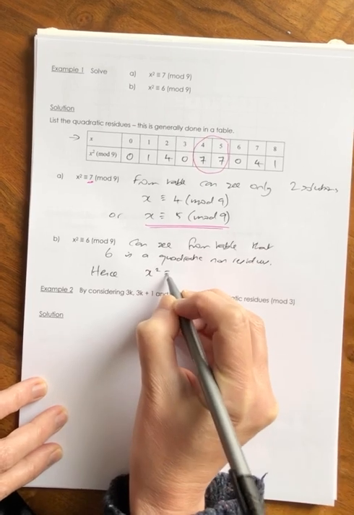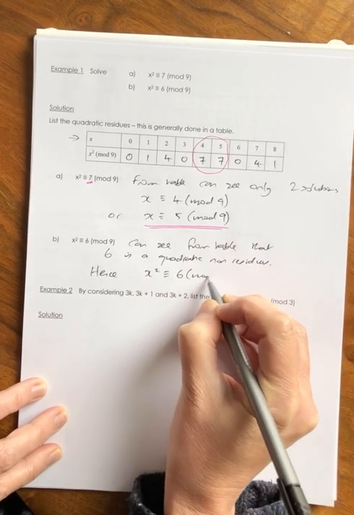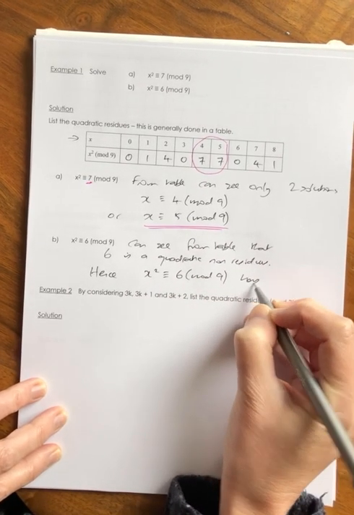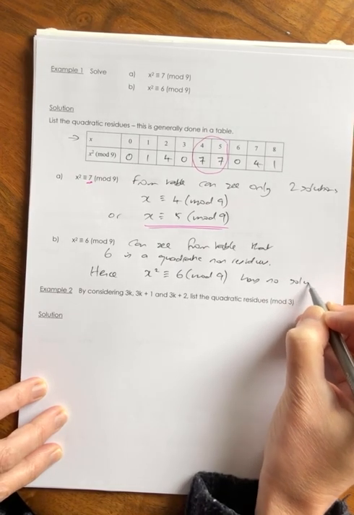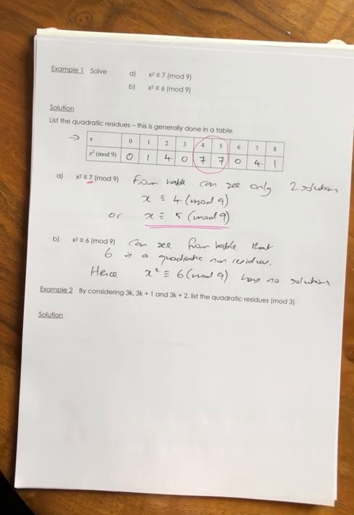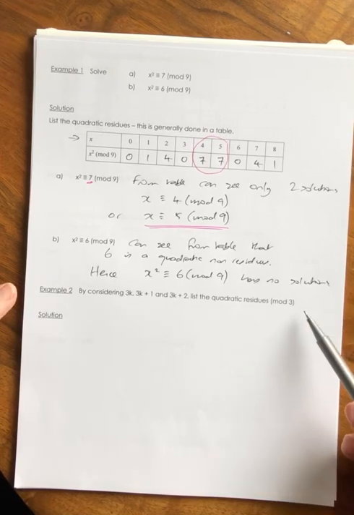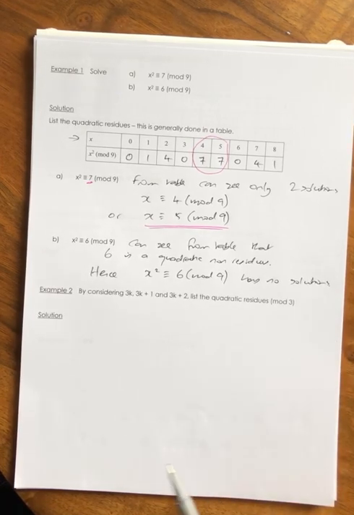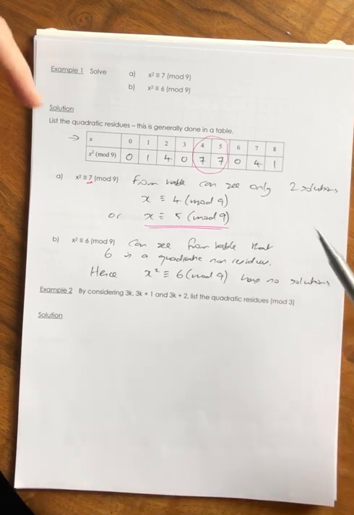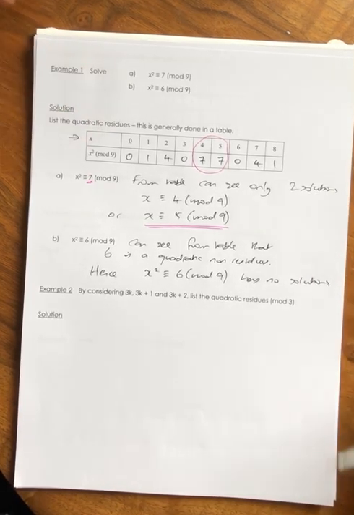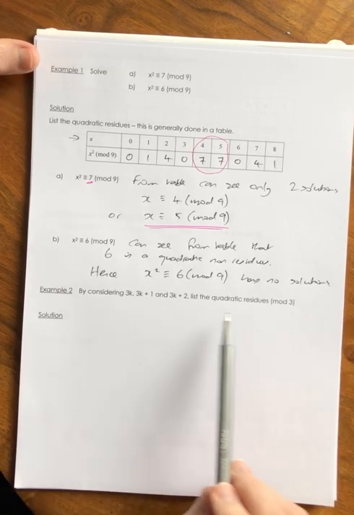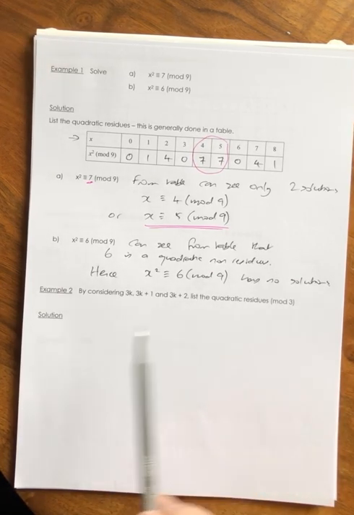Hence, x squared is congruent to 6 mod 9 has no solutions. Okay, so hopefully that should be fine. This second example is just to show that we don't always need to use a table. We could just do a little bit of algebra.